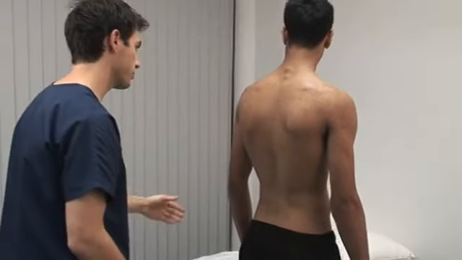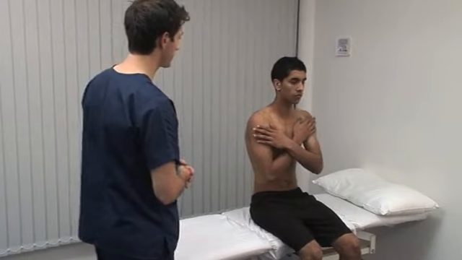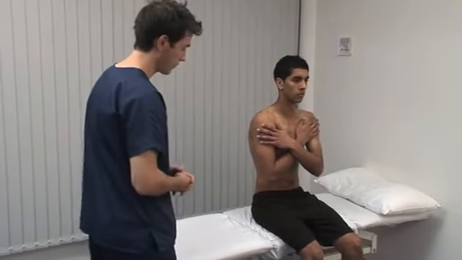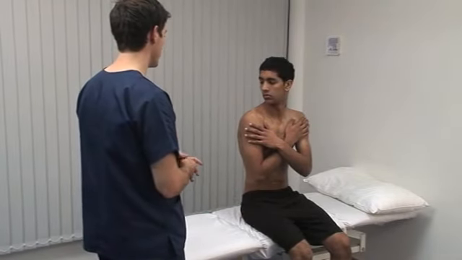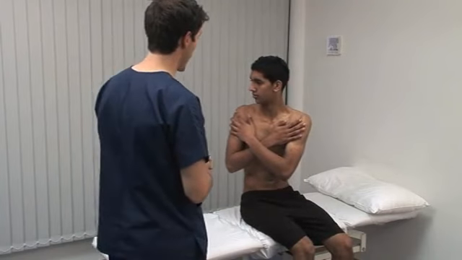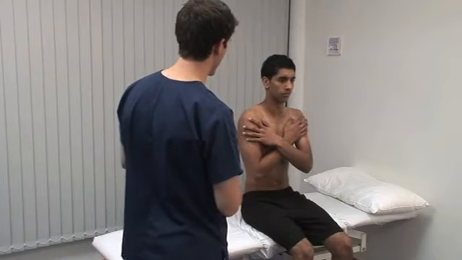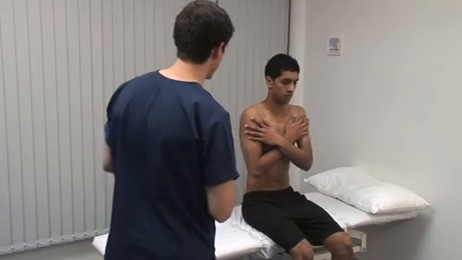Just sit down on the couch for me. And cross your arms. And now I'd like you to look towards me. Rotate towards me. With the patient sitting like this, the pelvis cannot rotate. We're looking for rotation between the shoulders and the pelvis. Almost all of this occurs in the thoracic spine.